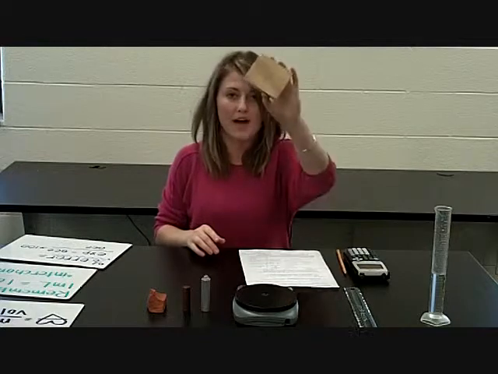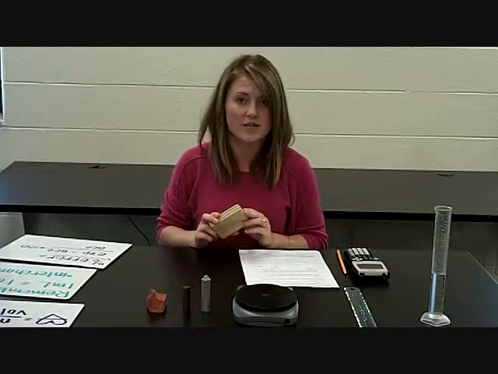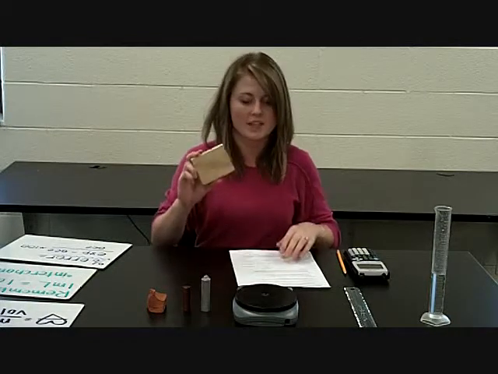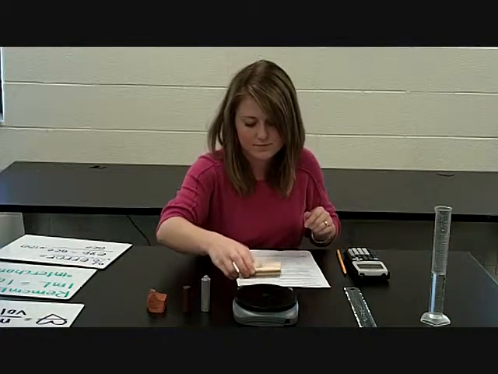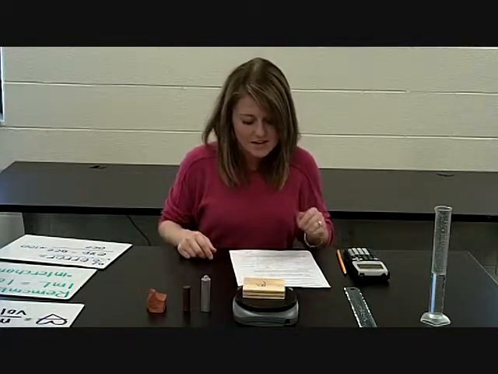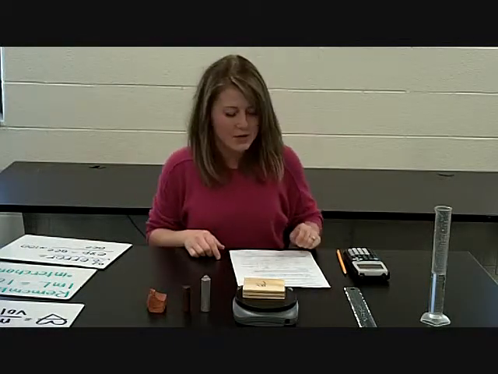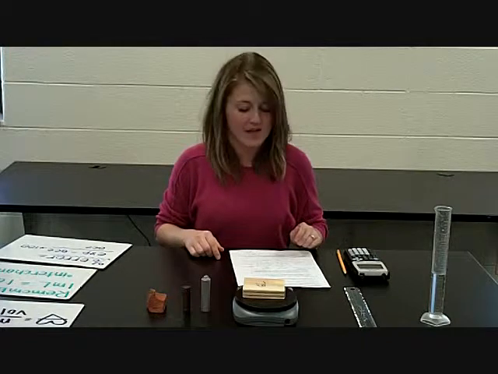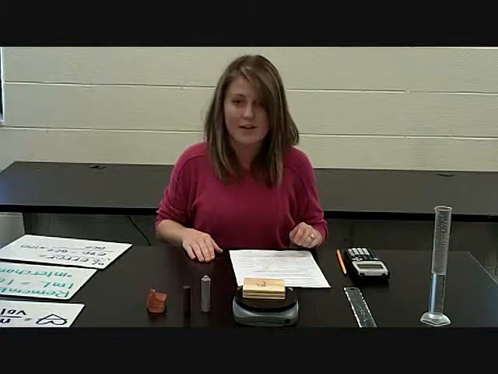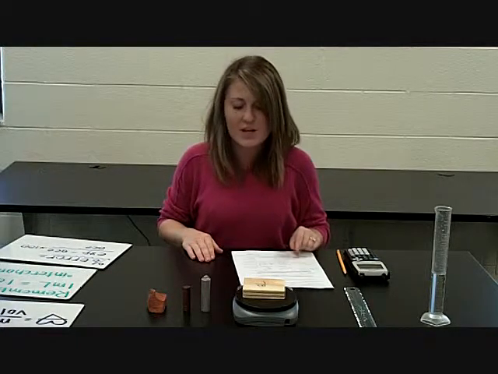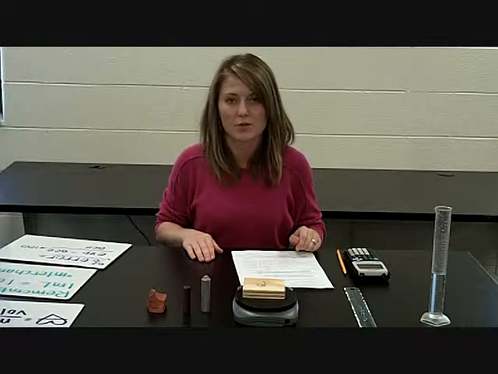So for the wood block, our first item, you should have a volume of 113 centimeters cubed. Let's go ahead and get the mass of this block. And the mass of the block is 74.3 grams. So again, density is mass divided by volume. So you take the mass of 74.3 grams, divide by the volume of 113 centimeters cubed, and you get a density of 0.658 grams per centimeter cubed.